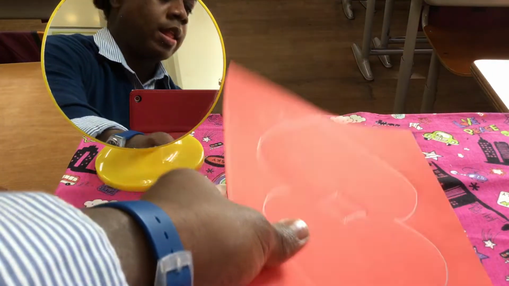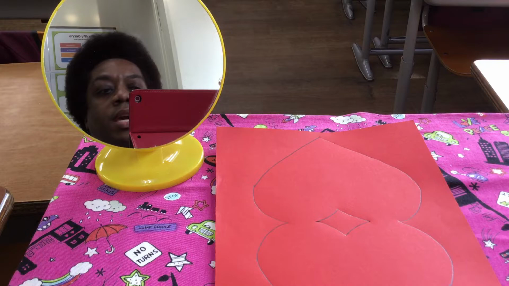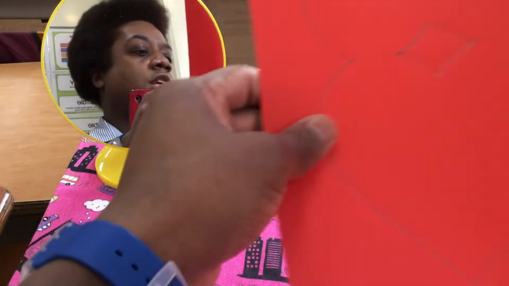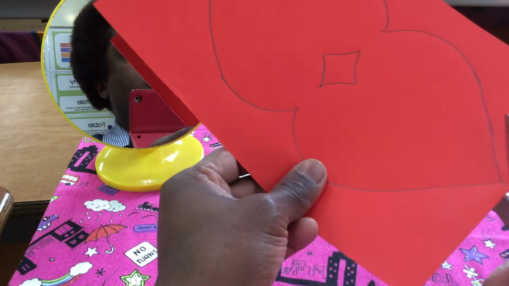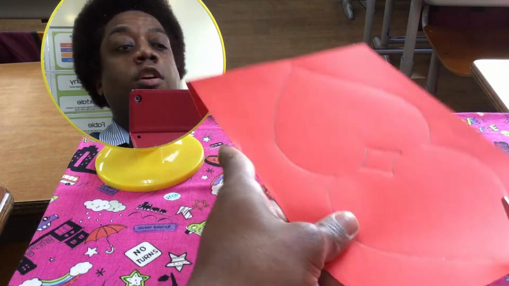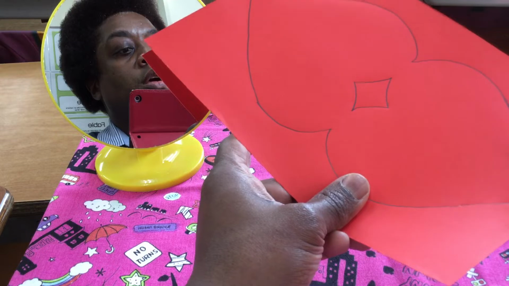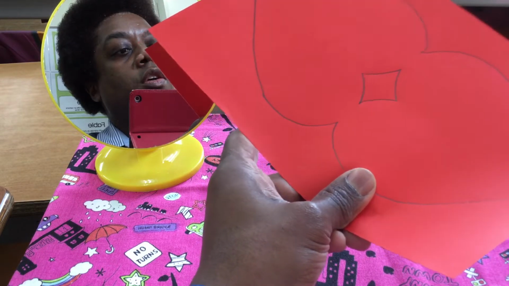Okay. Now you have that done, and you can begin cutting out the actual heart. Because once you're finished cutting everything, it shouldn't take you very long to write and to draw your pictures.